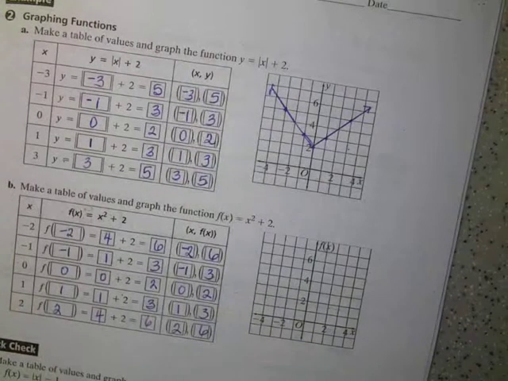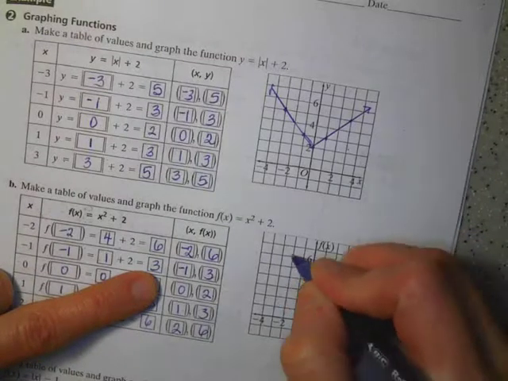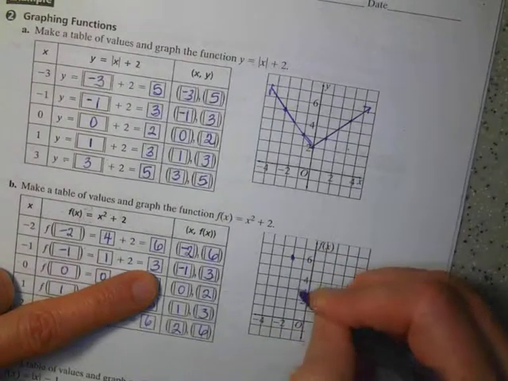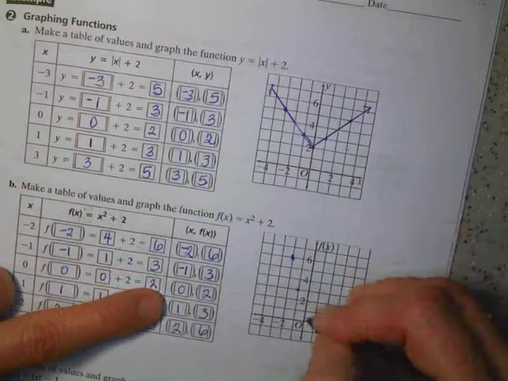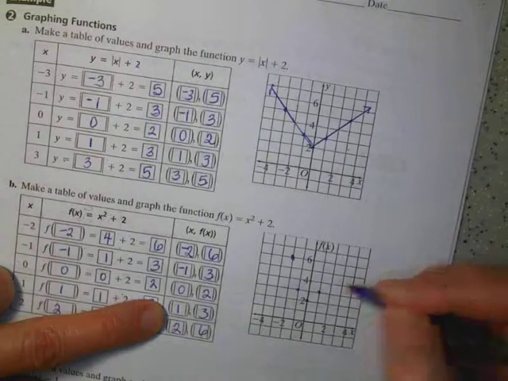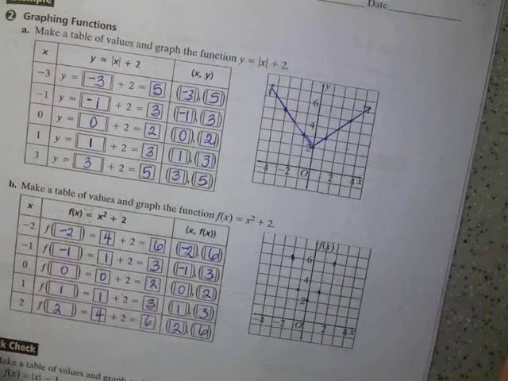Let's see what happens though when we graph, and you're going to find this to be a little bit different. So -2, 6. So -2, 2, 4, 6 will be right up here. -1, 3: -1, 1, 2, 3. 0, 2. 1, 3. And 2, 6.